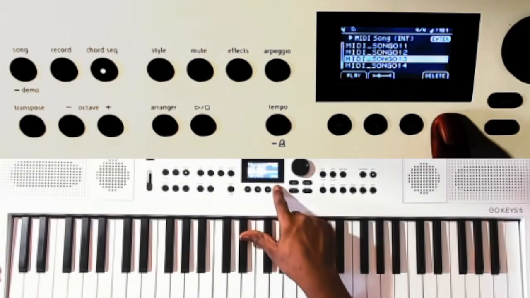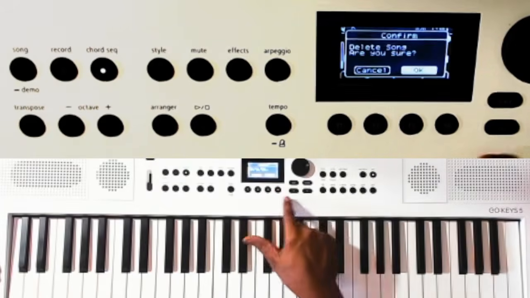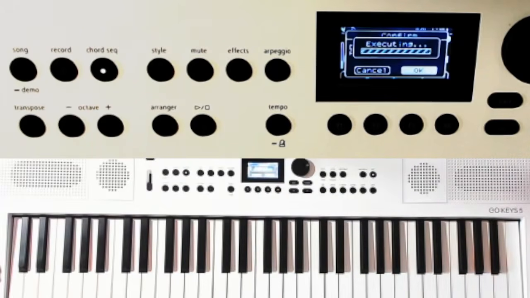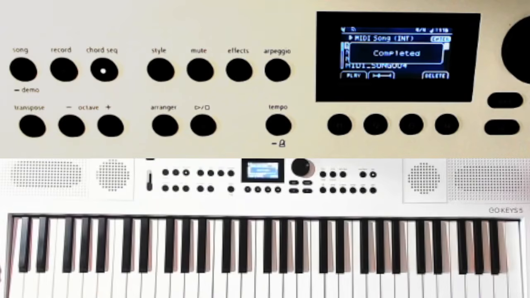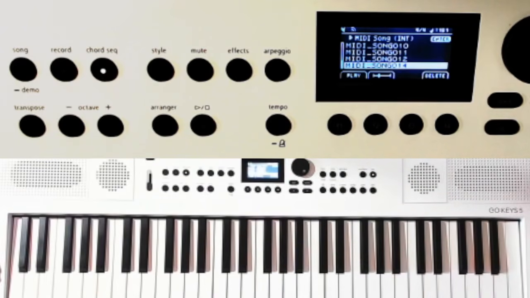So if I wanted to delete what I had done on 13, I hit delete, okay, hit enter, it's executing, and now the song has gone, and song 13 is no longer an entry. It maintains song 14's name, but 13 has gone. And that's how it works.